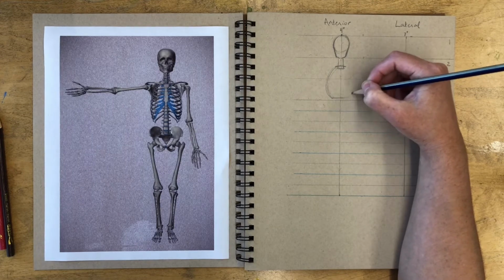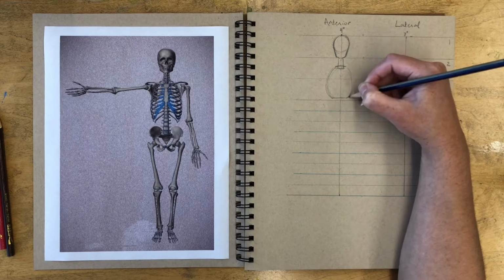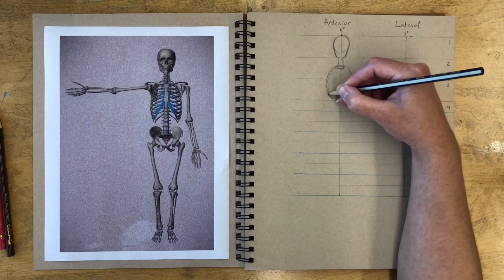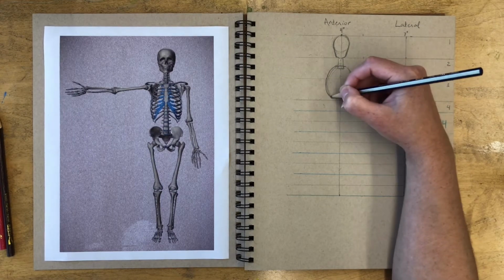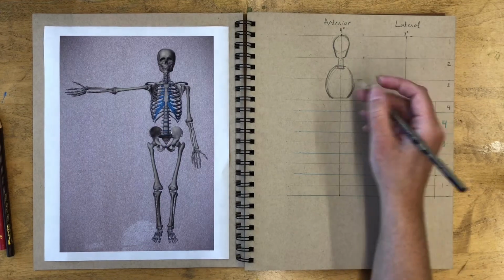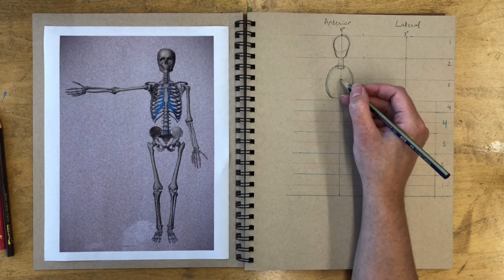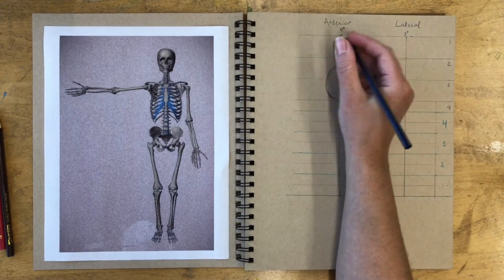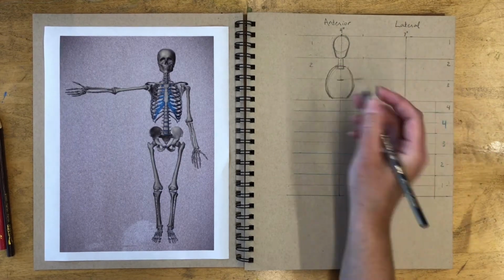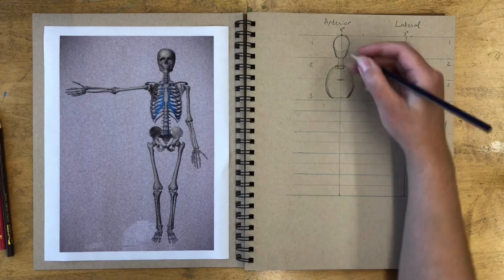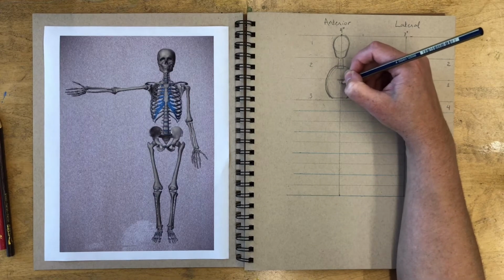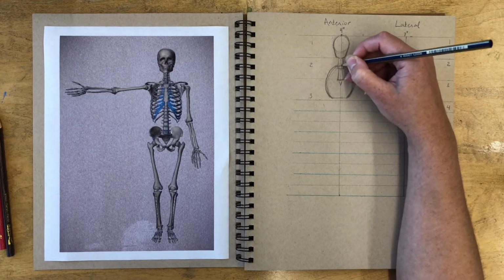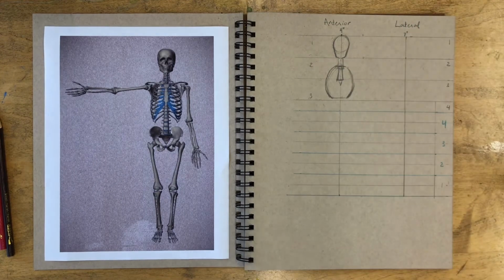And the rib cage is a little bit like a flattened egg shape, wider at the bottom. The sternum stops just at that second line. So 1, 2, 3. The xiphoid process, that kind of pointy spot, is right at the bottom, right below that point. Okay.